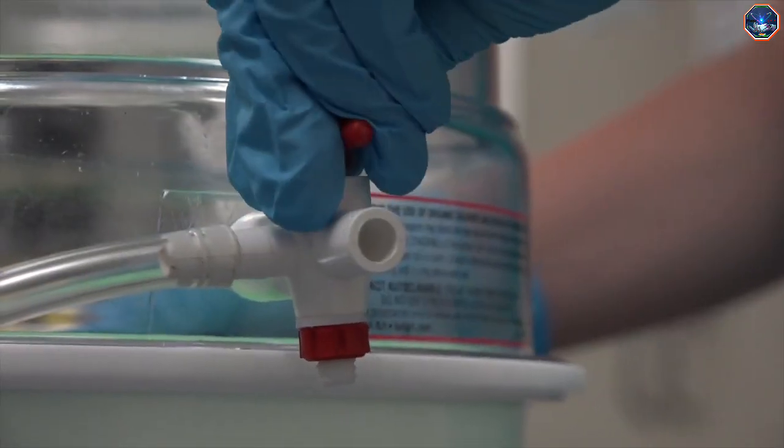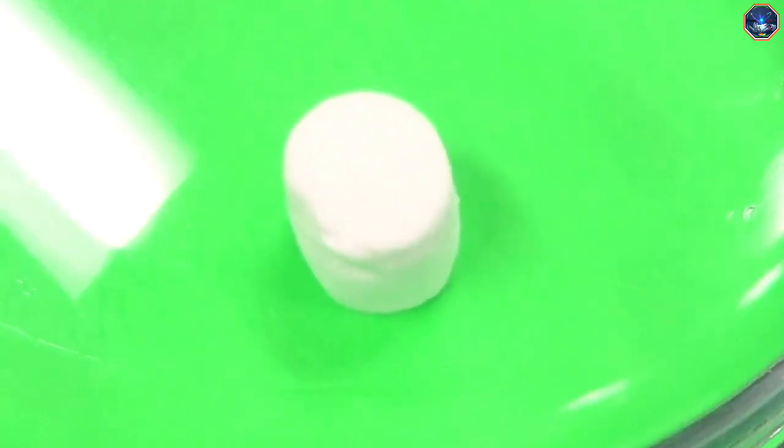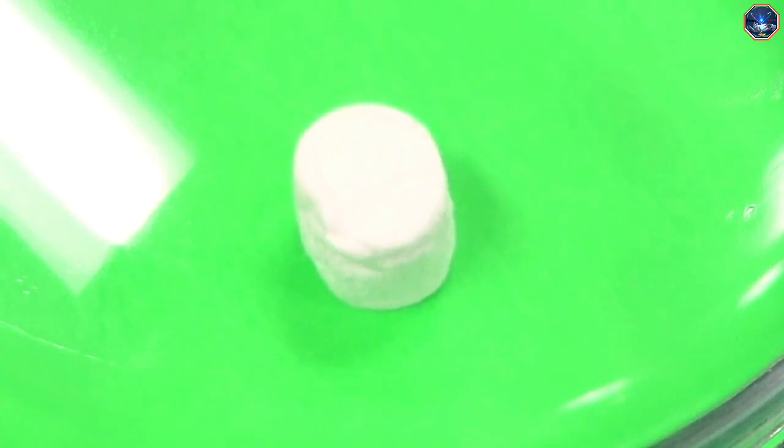Okay, let's turn off the pump and we will now let air back into the chamber. As we go from vacuum to atmospheric pressure, the marshmallow collapses.